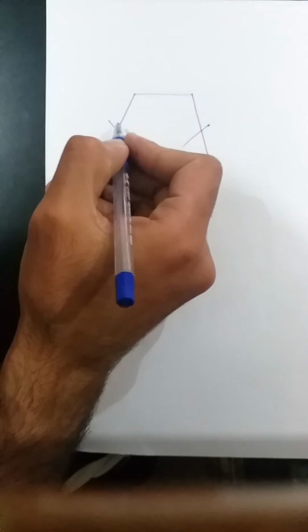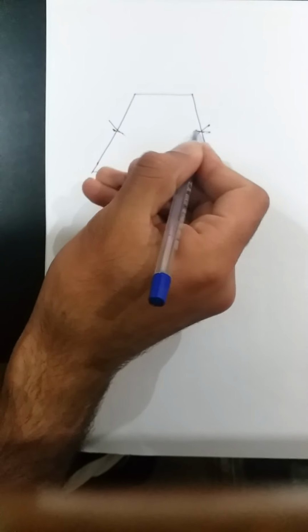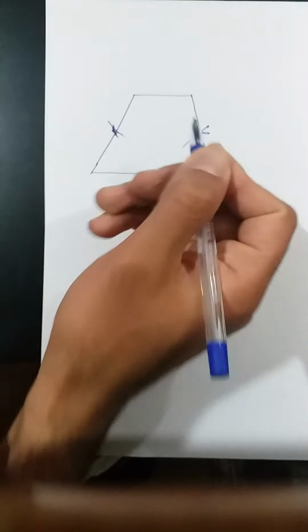This sign means equal. These signs mean that I am having equal sides. This is equal to this. This is equal to this.